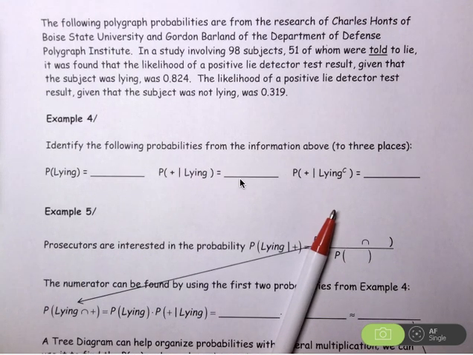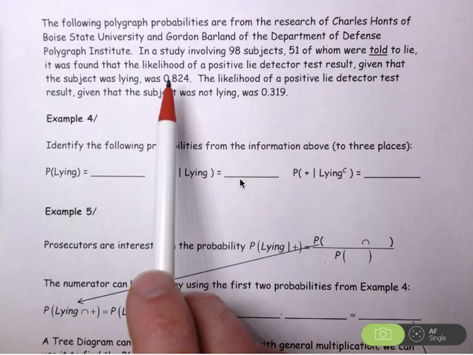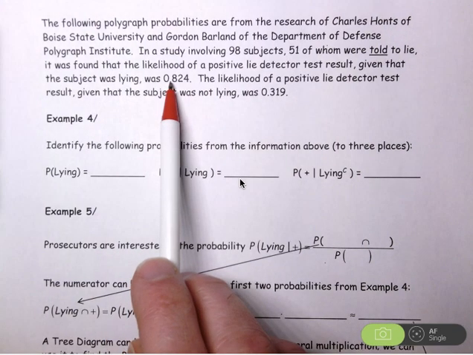All right, guys, if you haven't read the context in the paragraph at the top of this handout, please do that first. Pause the video and do so now.